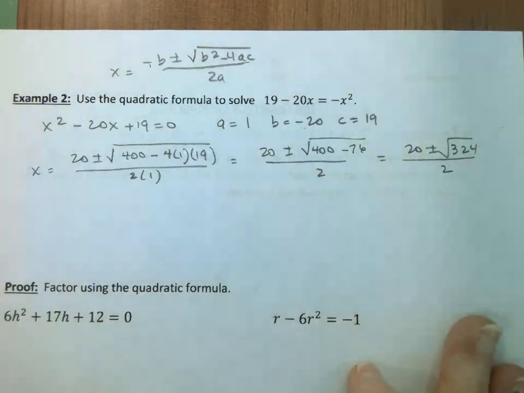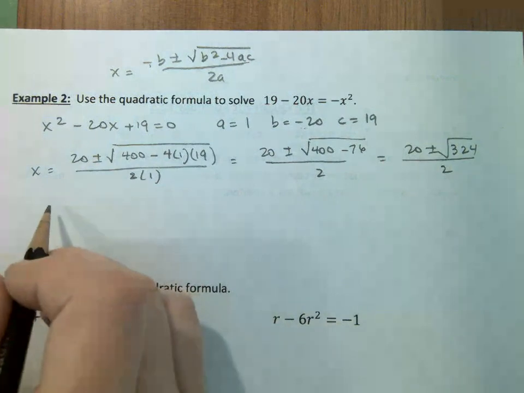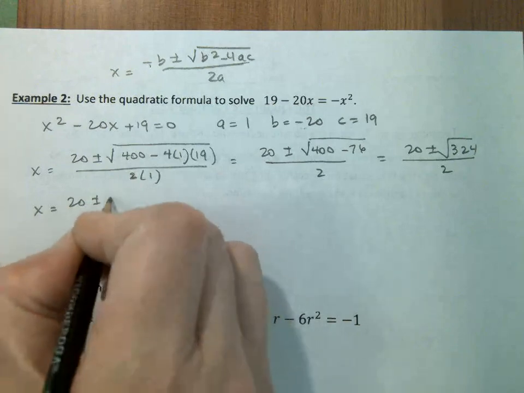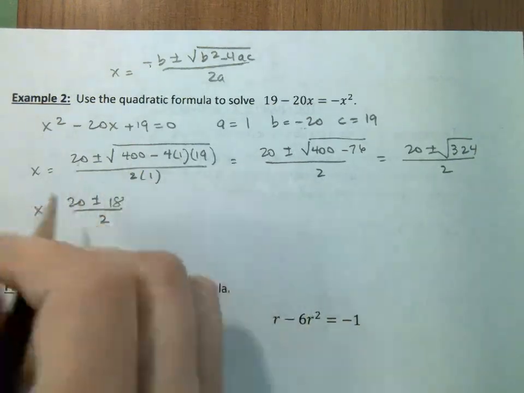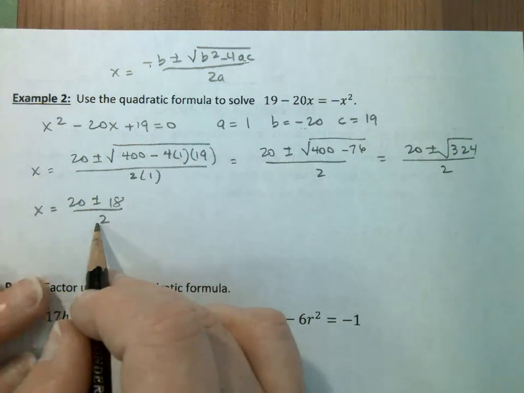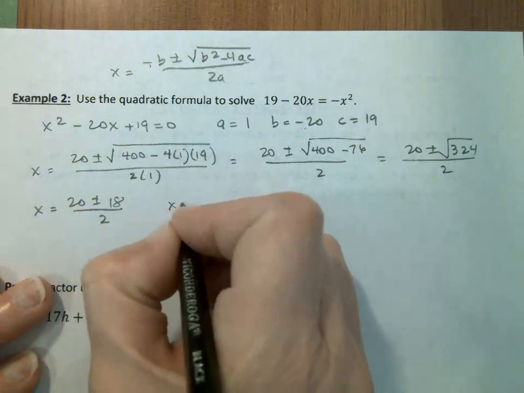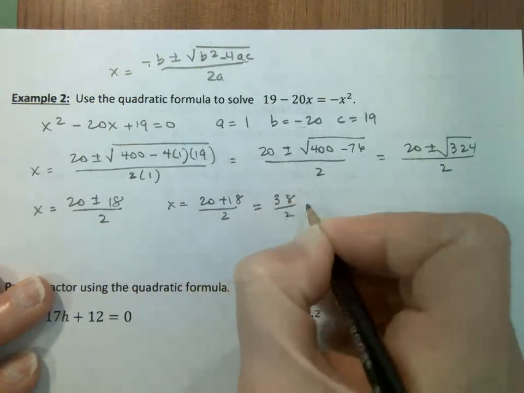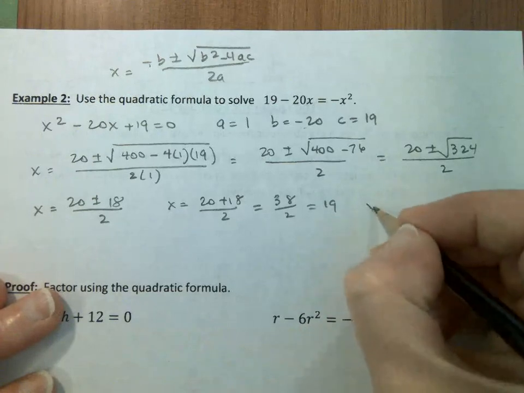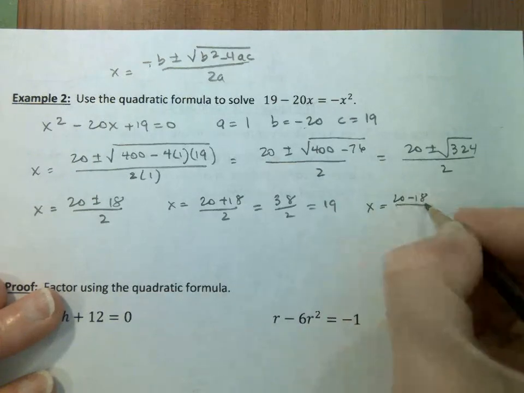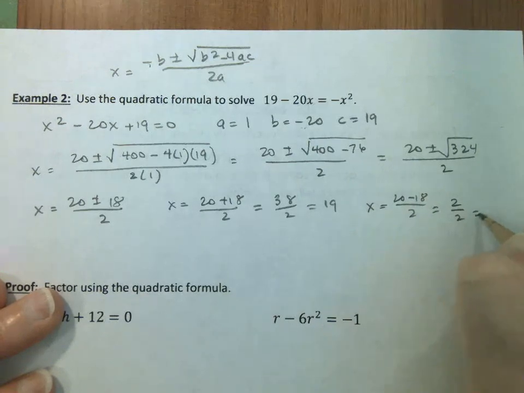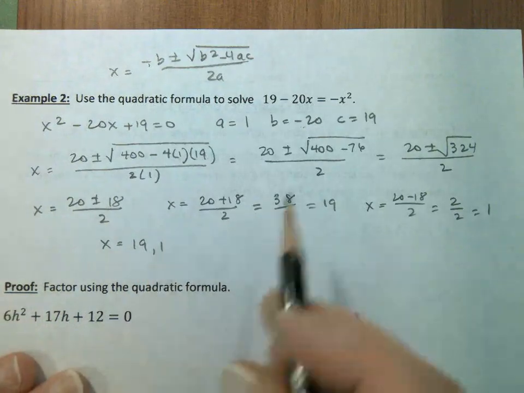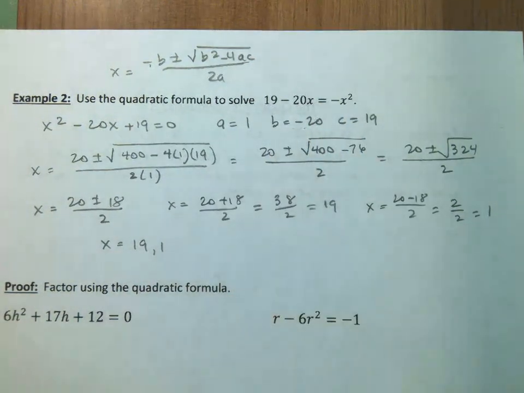All over 2. So this is what I've got. Okay, if I take the square root of 324, I get 18. So this should be 20 plus or minus 18 over 2. So I have x is equal to 20 plus 18 over 2, which is 38 over 2, which is 19. Here's one answer. Then I have x is equal to 20 minus 18 over 2, which is 2 over 2, which is 1. So my answer is x equals 19 and 1. And it's a good idea to go back and plug them in, make sure they work, okay?